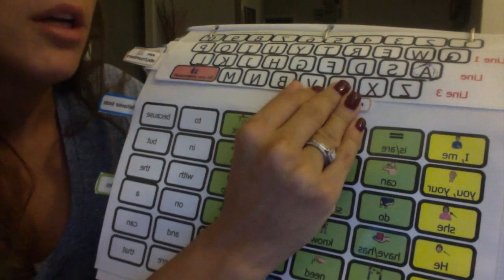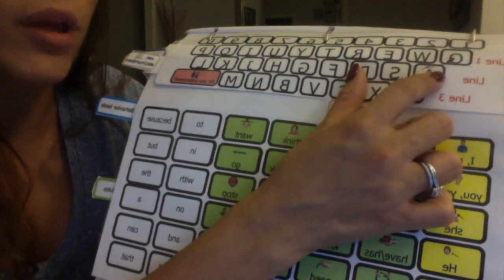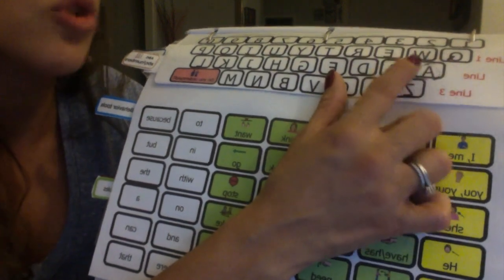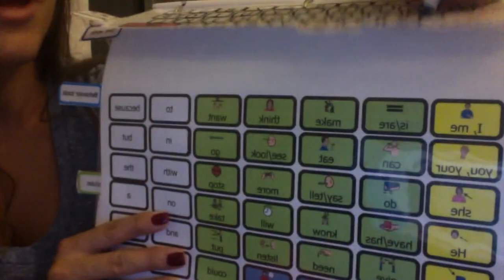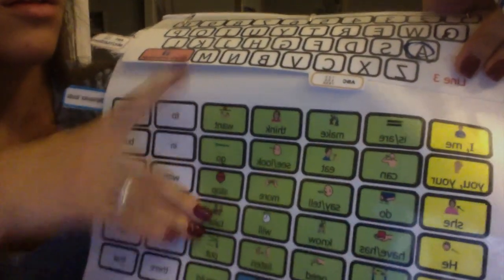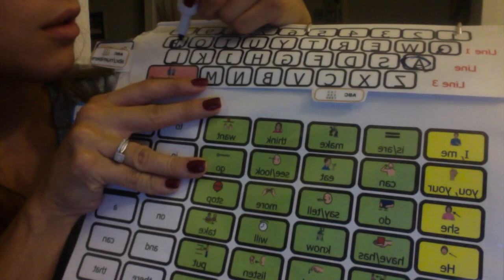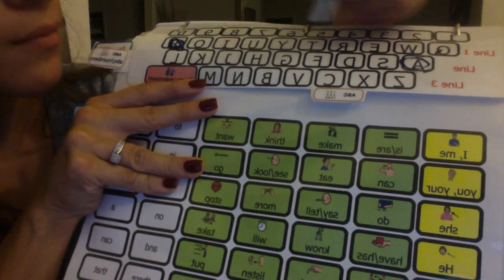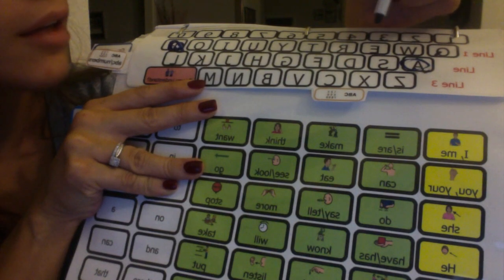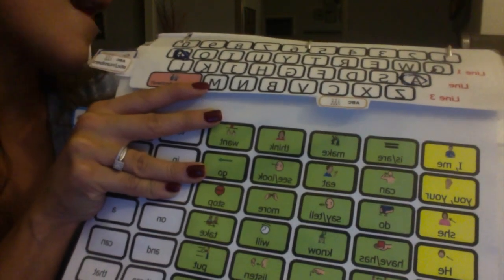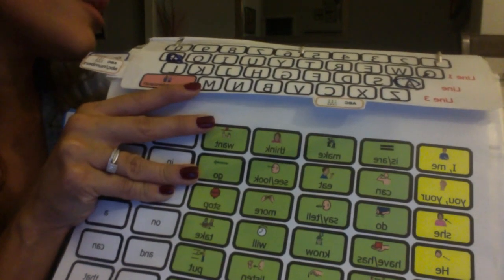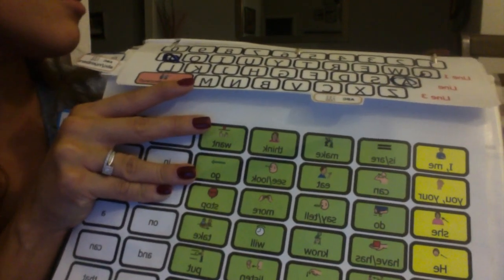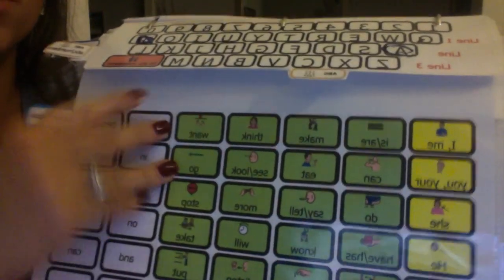ABC and number chart. He could start pointing to the letters to create a new message, or he could just use the dry erase marker to put the message together, such as like A, P, P, and then he could look for L and then E and say, oh, apple, because that's not a word that I have put in the communication book. And he could also put do you understand, to make sure that his communication partner is understanding what he's saying.